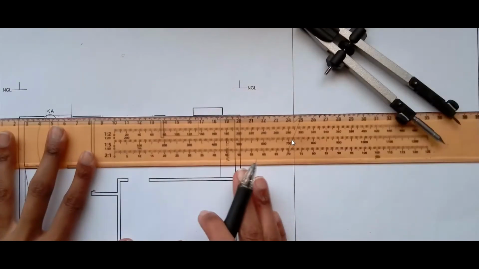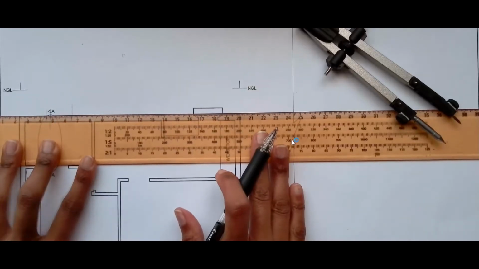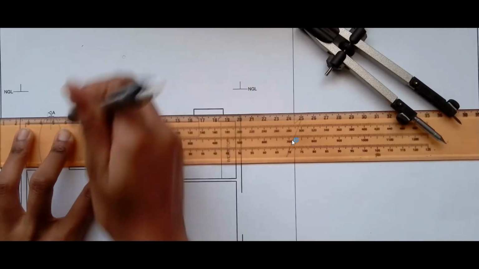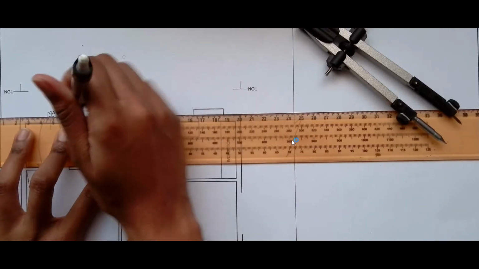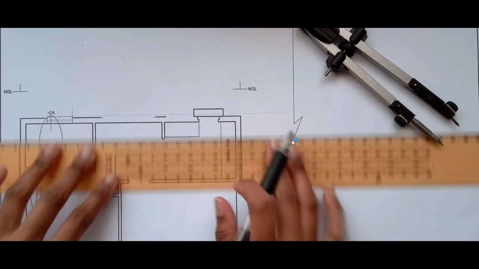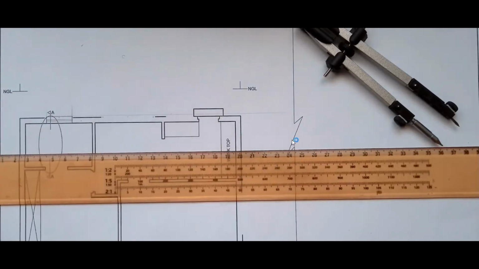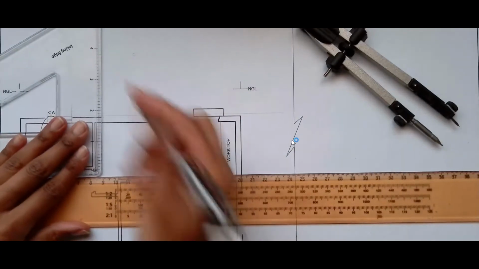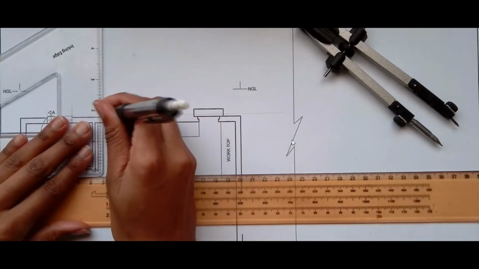Then I'm just going to extend my windowsill from window 1, that outing in construction lines. I'm going to extend it that way so that I don't need to measure it again. And lastly, I just outline my windowsill.